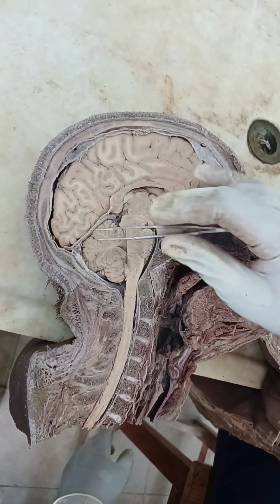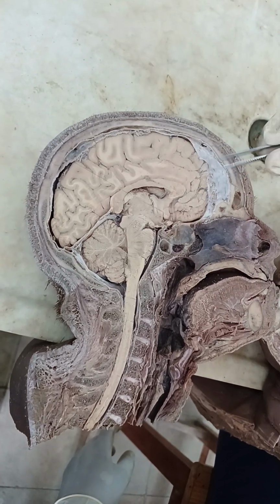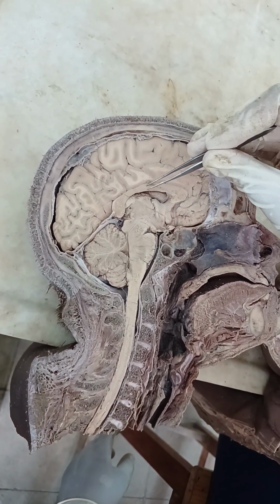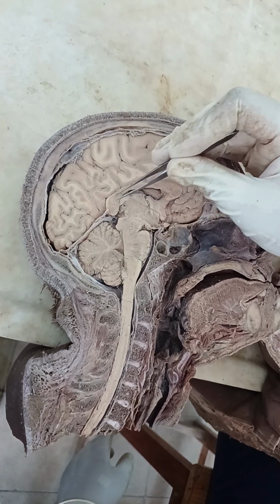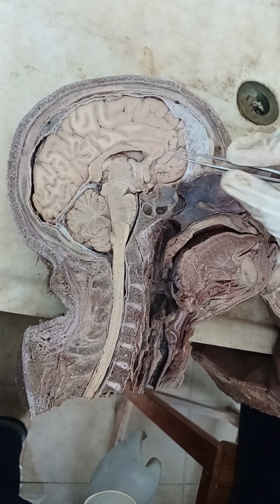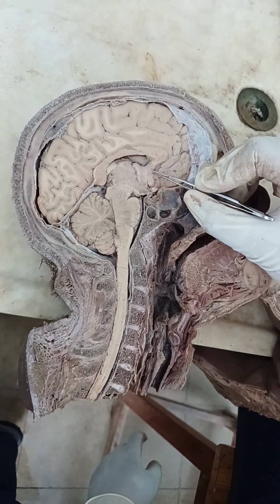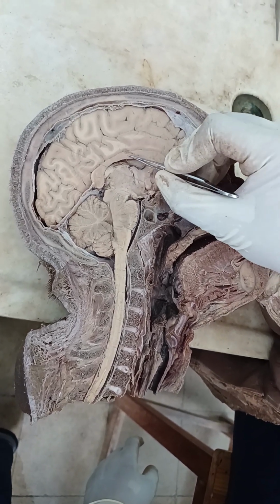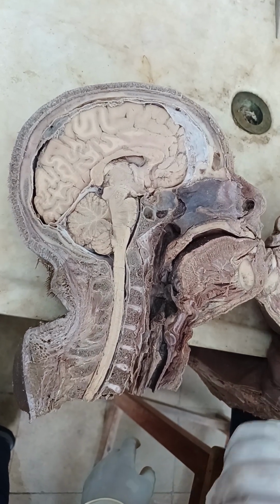This is the cerebellum, this is the cerebrum, this is the corpus callosum. It is a commissural white fiber, and it has four parts. The most anterior part of the corpus callosum is the rostrum, this is the genu, this is the body, and this is the splenium.